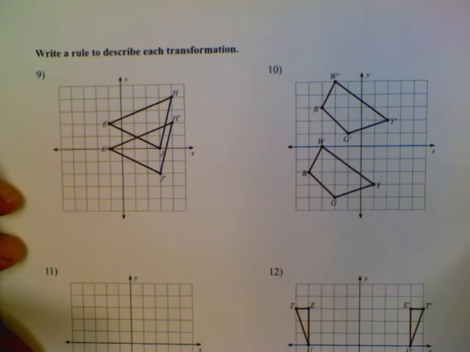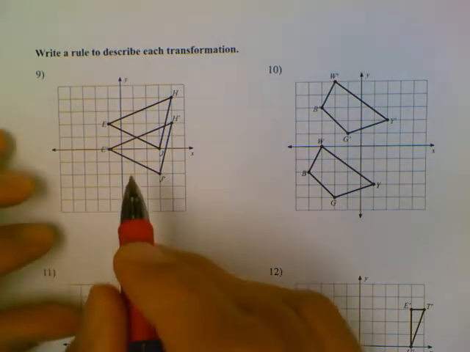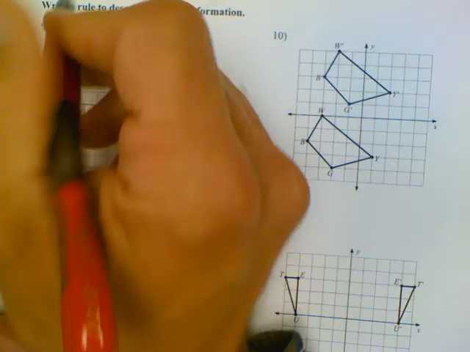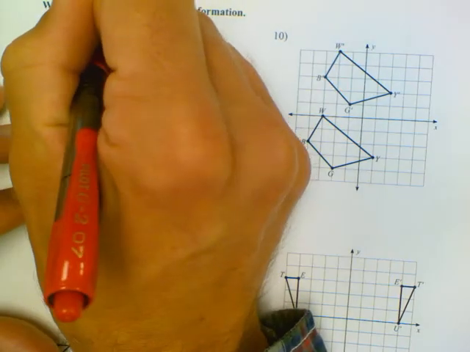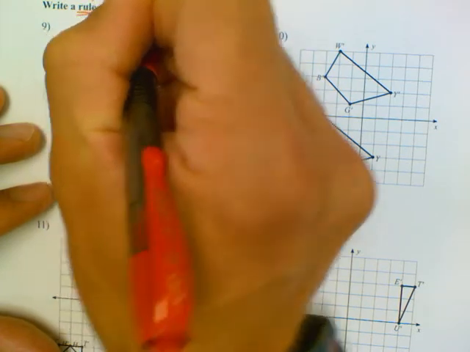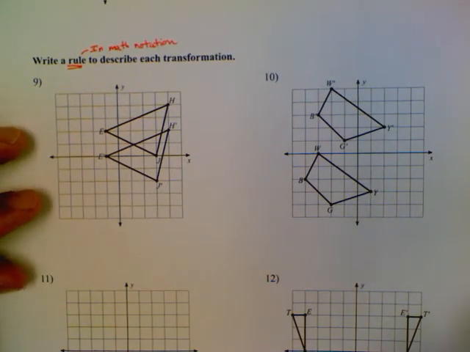All right, so numbers 9 through 12 ask us to turn into mathematicians, and instead of giving the verbal description, it says to write a rule. And this rule, we want it to be in mathematical notation. Sorry about being off the screen there.